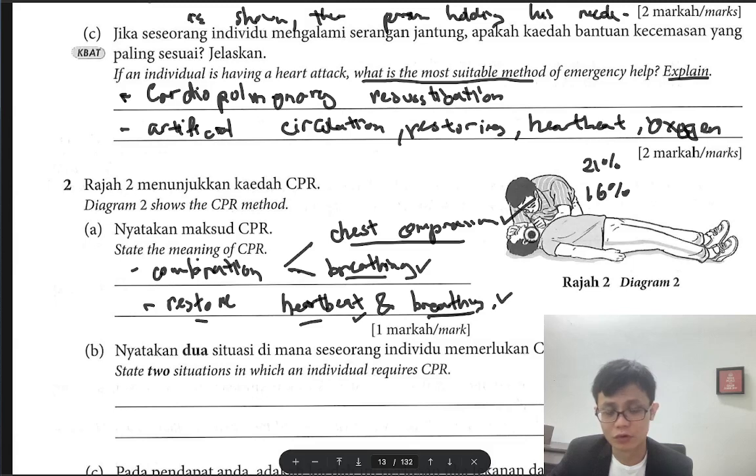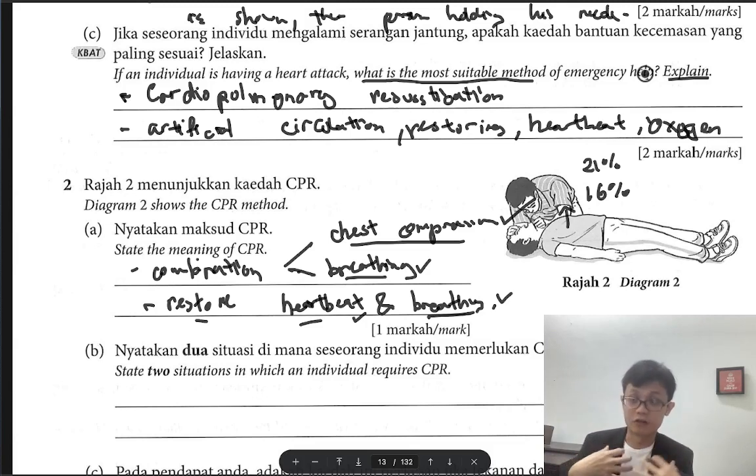When you blow, you need to make sure the chest goes up. You should be able to see it. When you blow, you press the nose. If the chest doesn't go up, you are doing it wrong. So you hold it, you blow, and make sure the chest goes up, so that you know the oxygen is into the lungs.